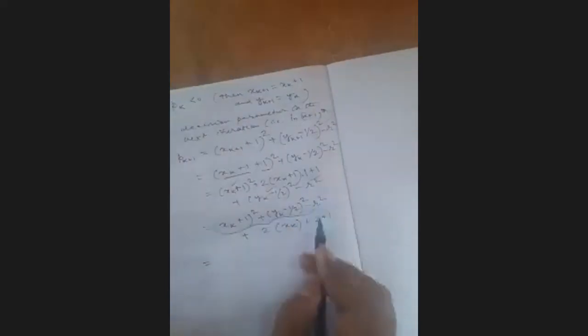Now you see, this part is nothing but pk. What is the decision parameter? pk is (xk plus 1) whole square plus (yk minus half) whole square minus r square. So we can replace it with pk plus 2 into xk plus 3. Is it clear?